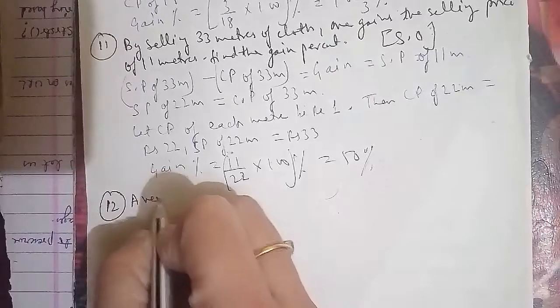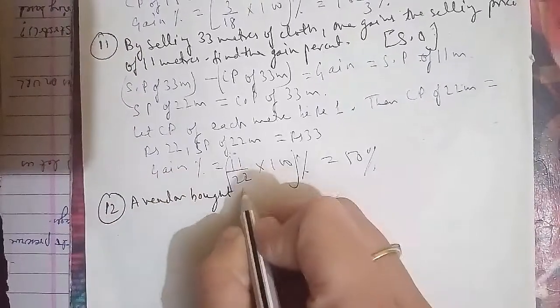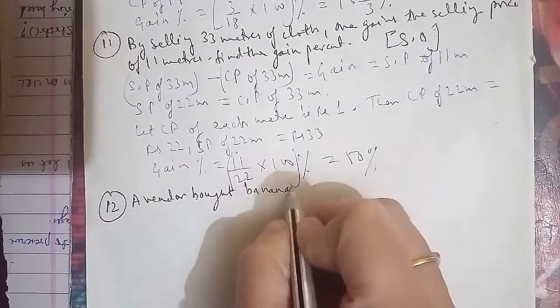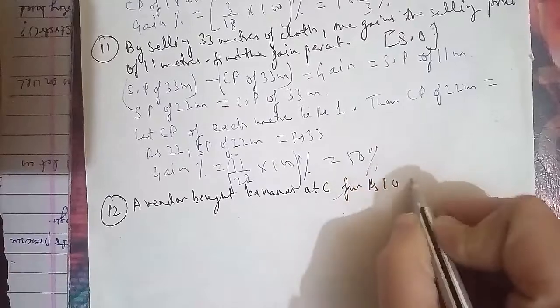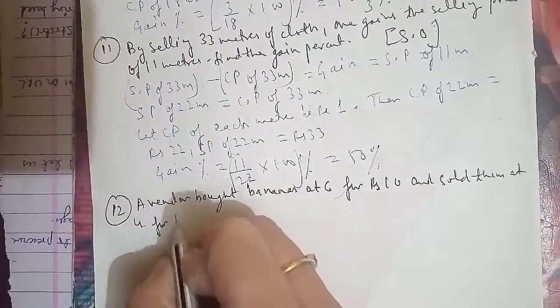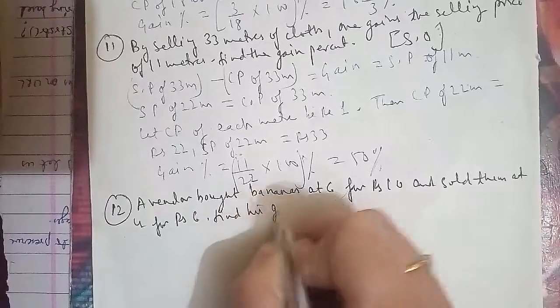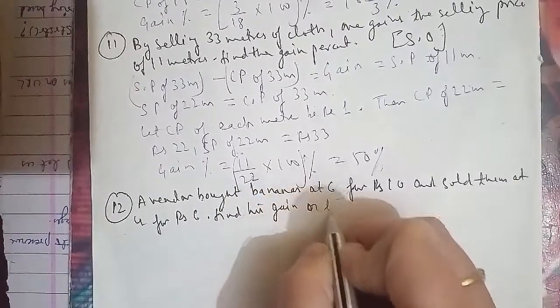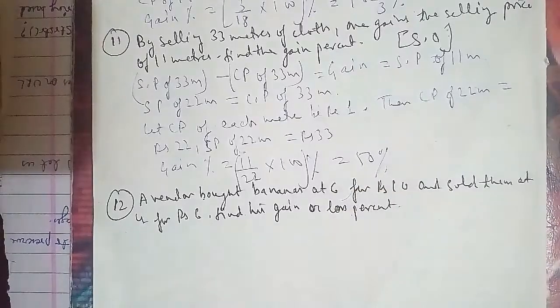So for the same, a vendor bought bananas at 6 for rupees 10 and sold them at 4 for rupees 6. Find his gain or loss percent.